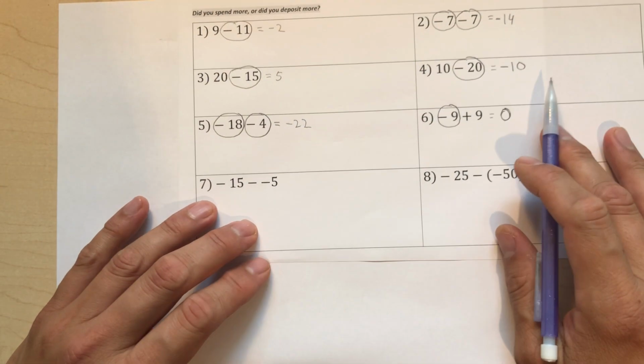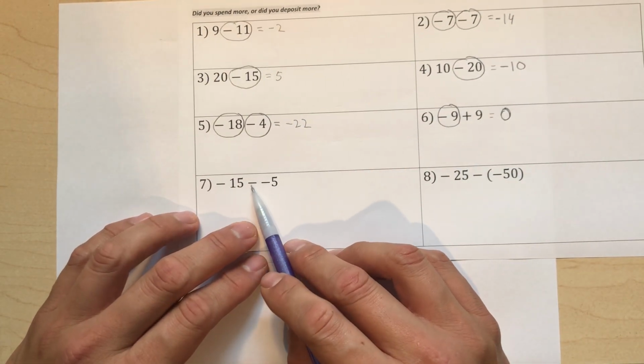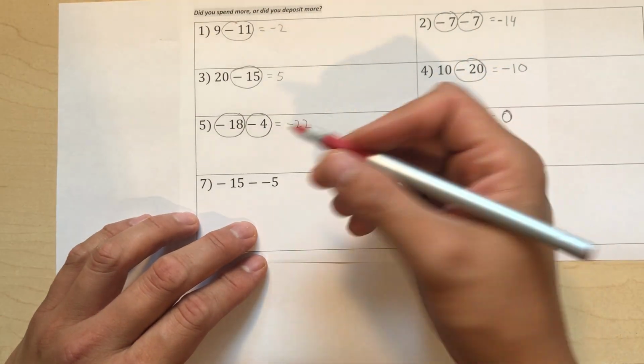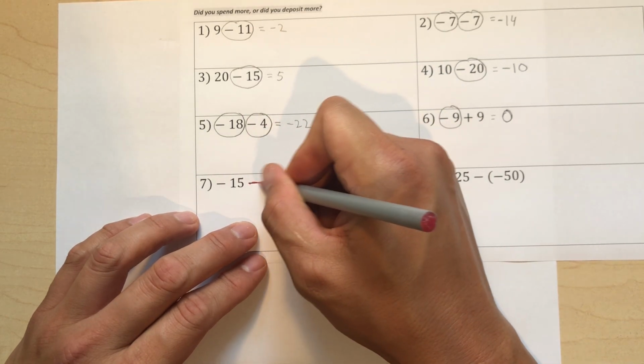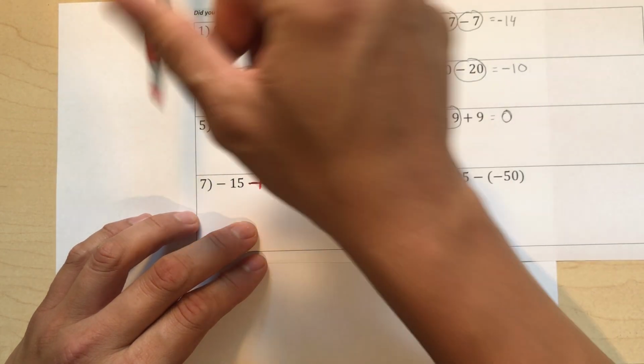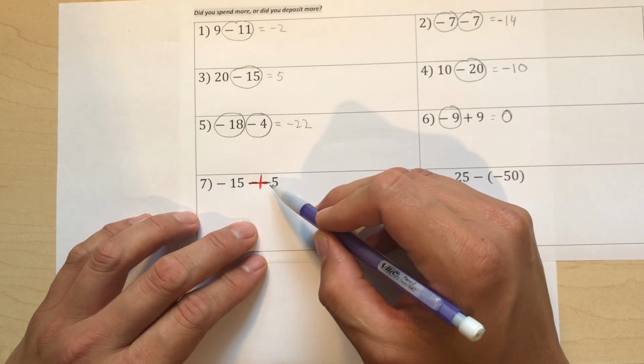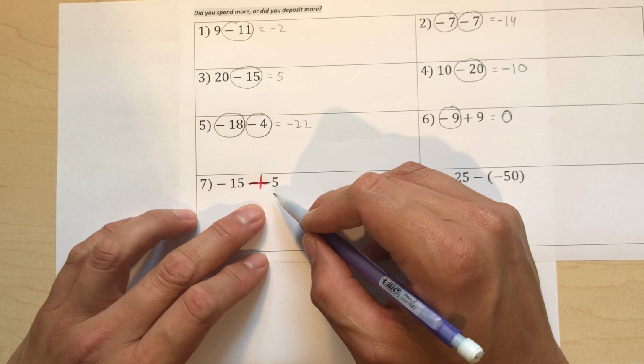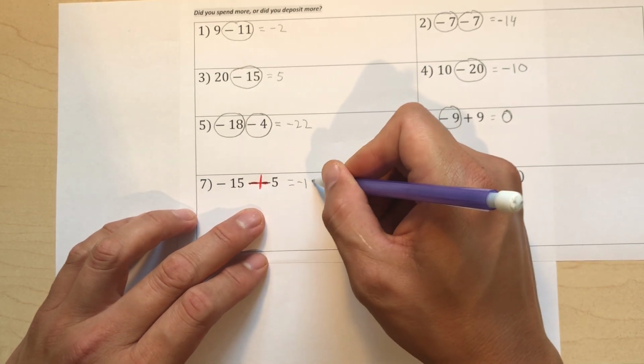All right, so how do you find that? Right over here, number 7. Okay, so when you see a minus and another negative with no numbers in between, you can actually take a pencil, in this case I'm using a pen, and just change it into a plus sign. All right, so now instead of saying subtracting negative 5, you just say, oh, you owe 15, now I'm going to add 5 to it. That means I only owe $10.